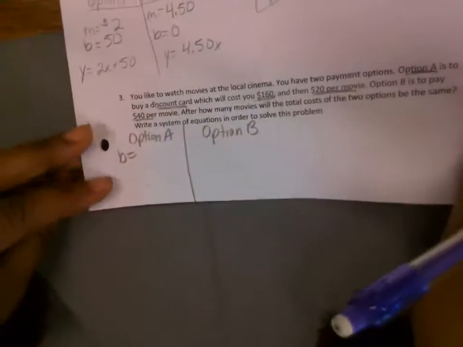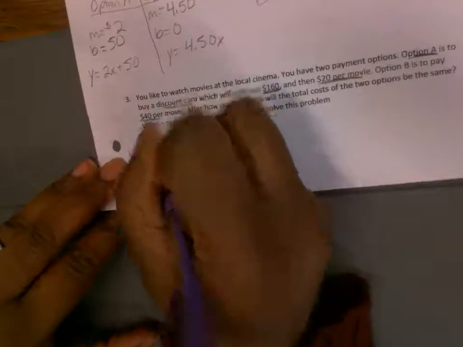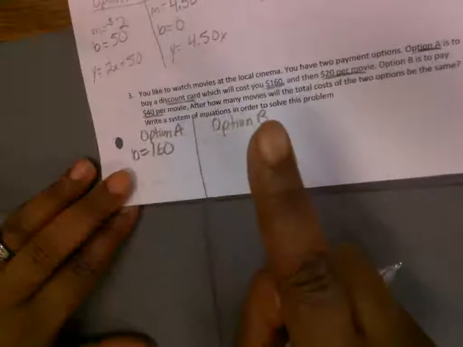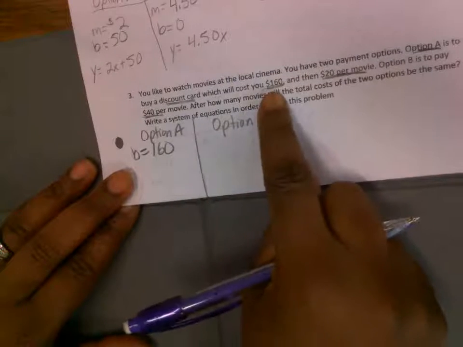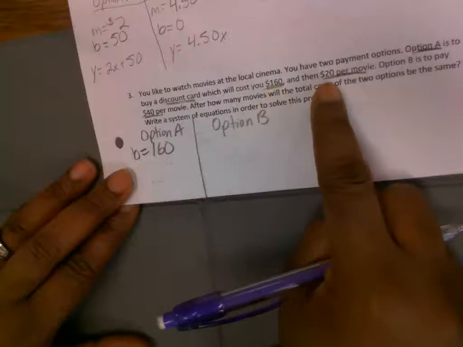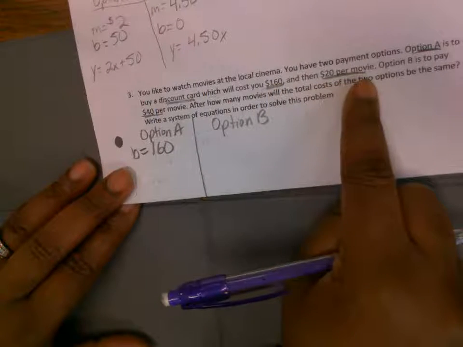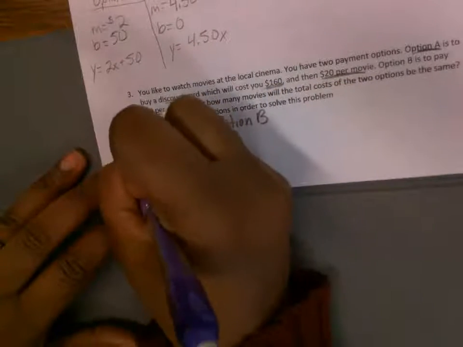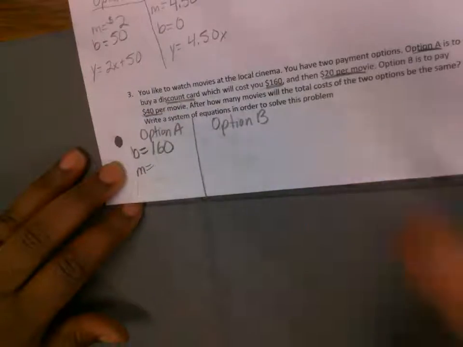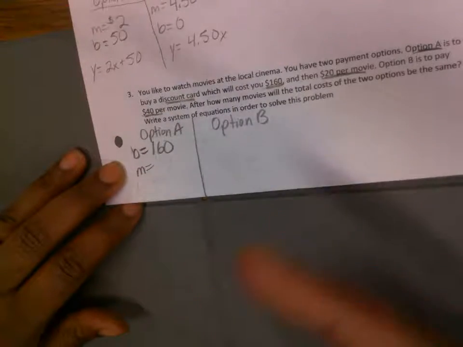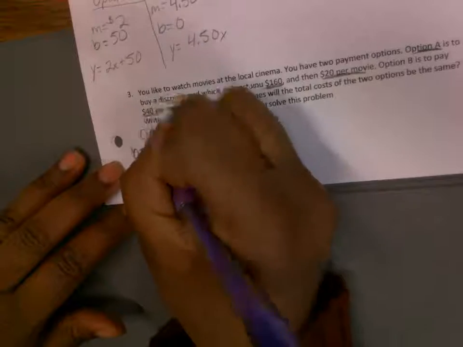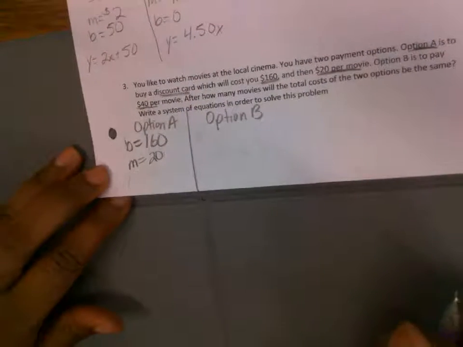So your b in this problem is going to be $160. You pay that one time. That's your starting fee. Then it's going to be $20 per movie. So that's your rate. That's how much you have to pay for every single movie. So my rate is $20.